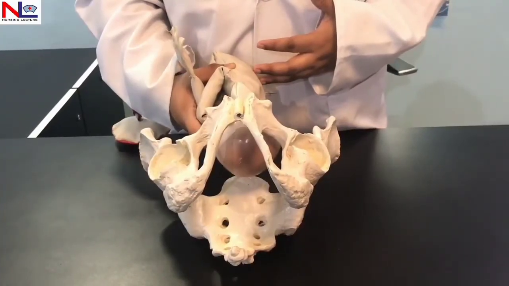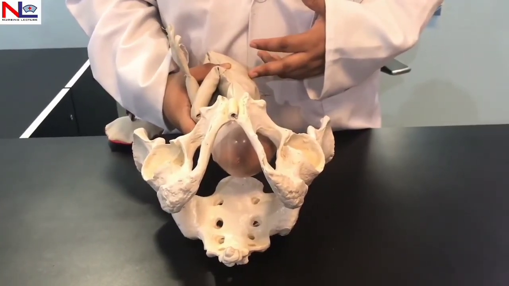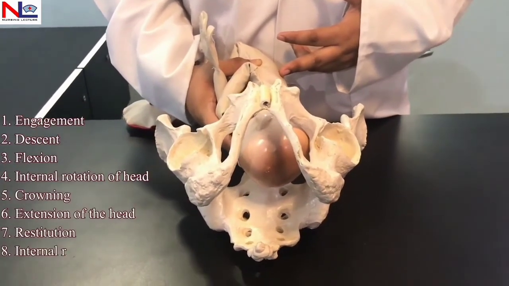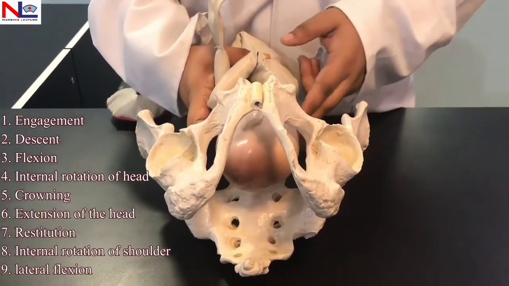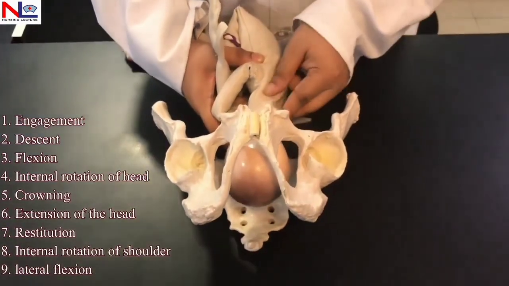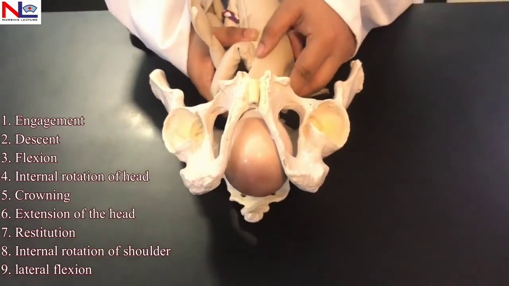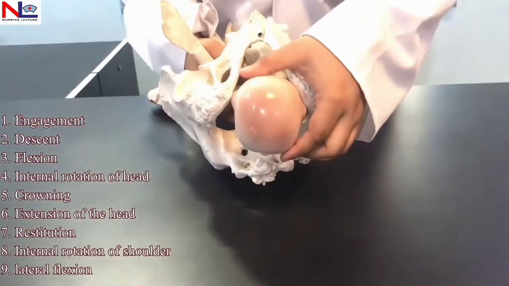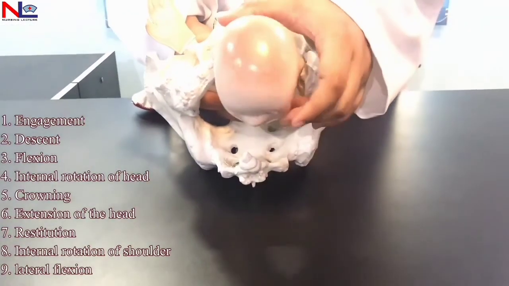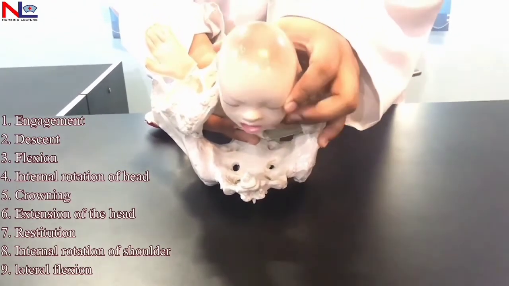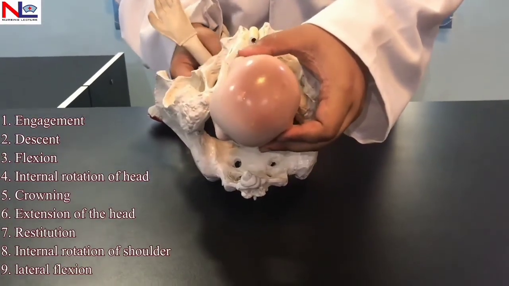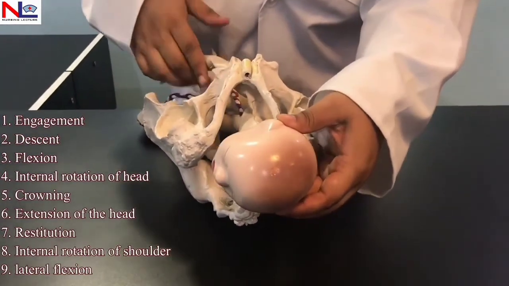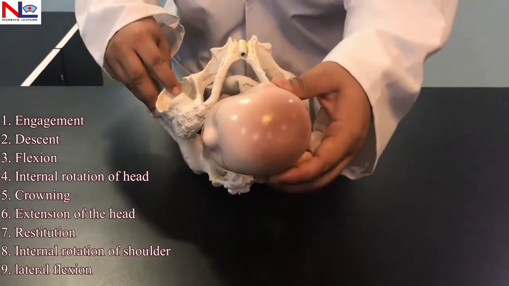So let's have a look at all these cardinal movements, and the cardinal movements are the engagement, descent, then comes flexion, internal rotation of head, then comes the crowning, after that the extension of head, restitution, internal rotation of shoulder with the external rotation of head, and the last one is the lateral flexion.